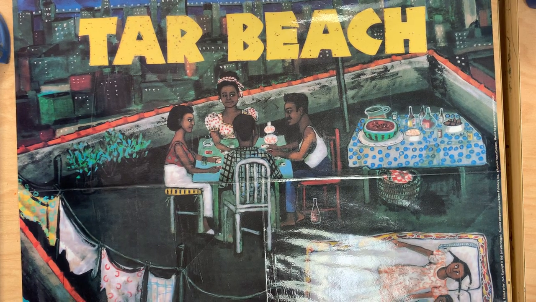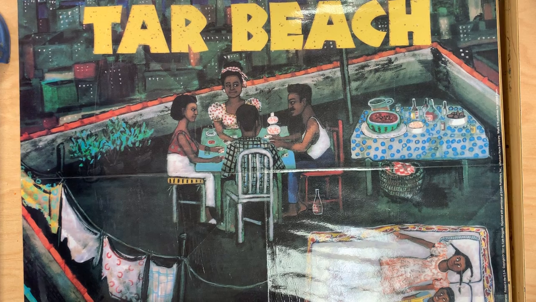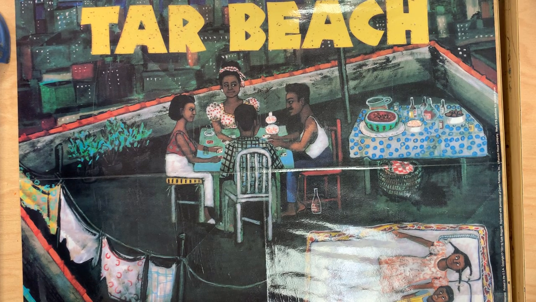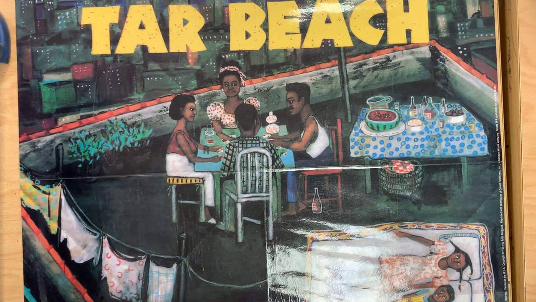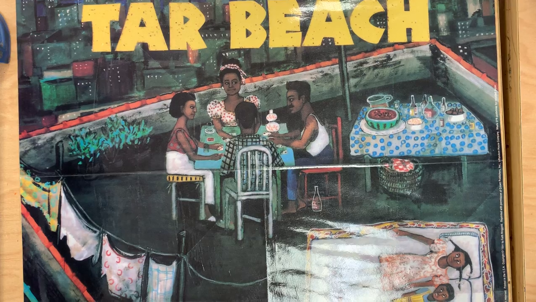And it seems like even her dad maybe faced some discrimination at work because of the color of his skin, but that didn't get Cassie down. Instead, she would think of her favorite places to go. So she would fly to the bridge in her dreams, or she would fly to the ice cream factory.